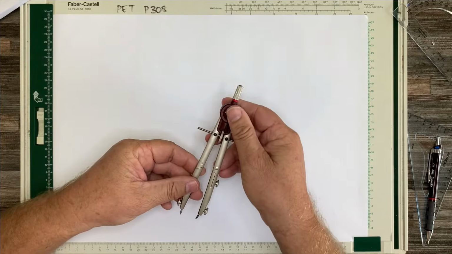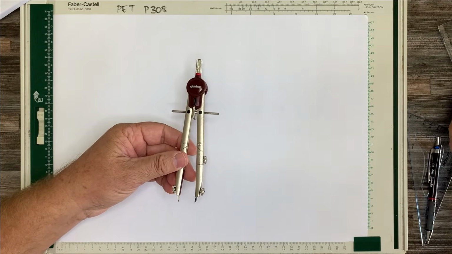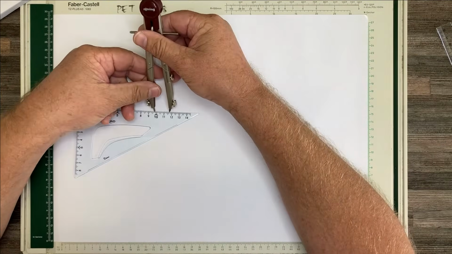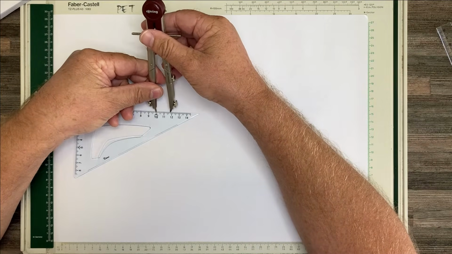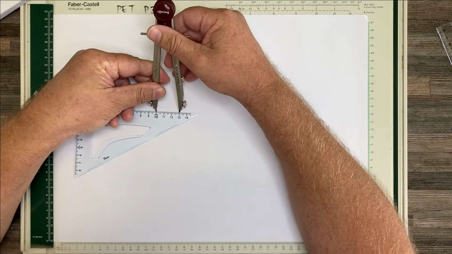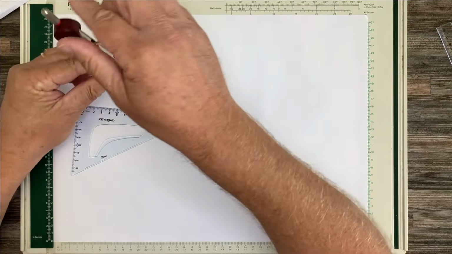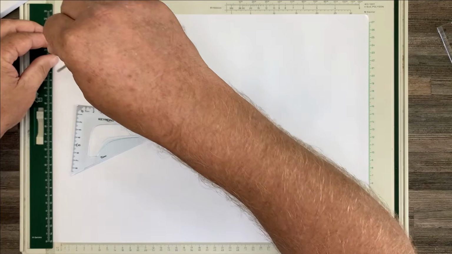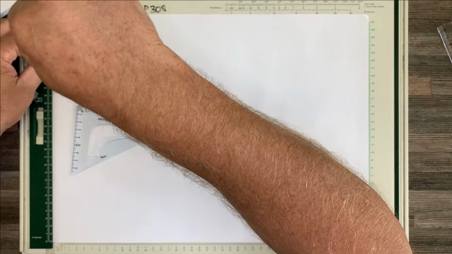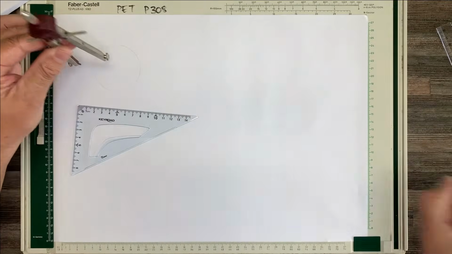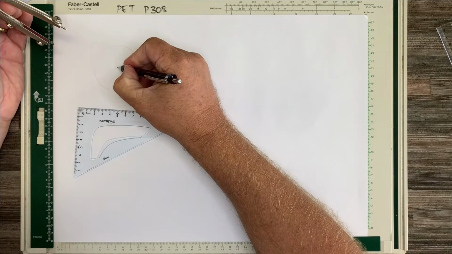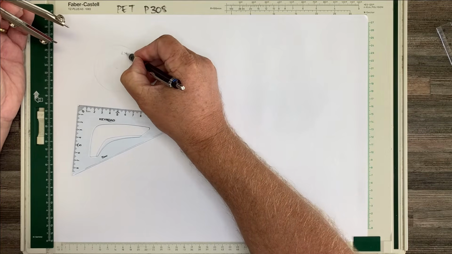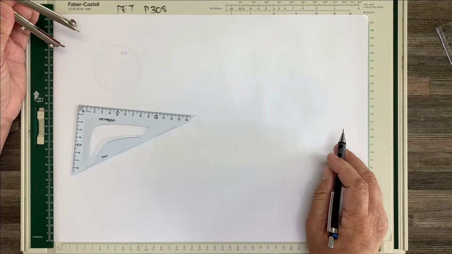All right, so let's draw two circles with a known radius. So we set our compass to, let's say, 30 millimeters, and we draw a circle. There's the center point, and this is radius 30 millimeters.